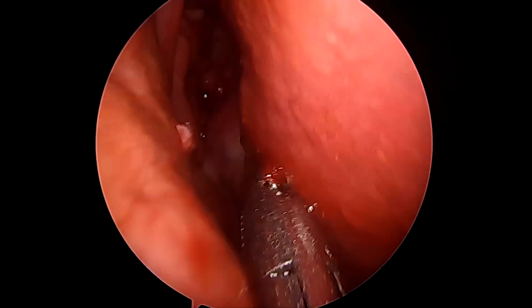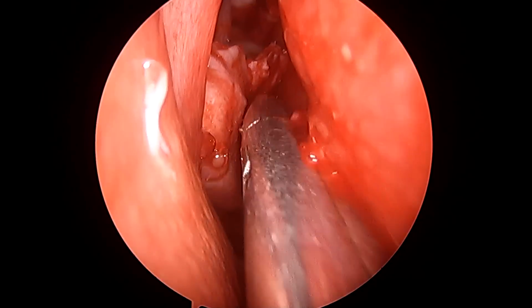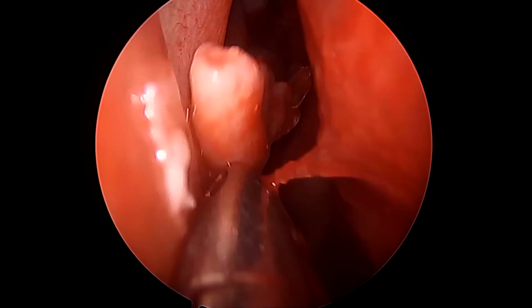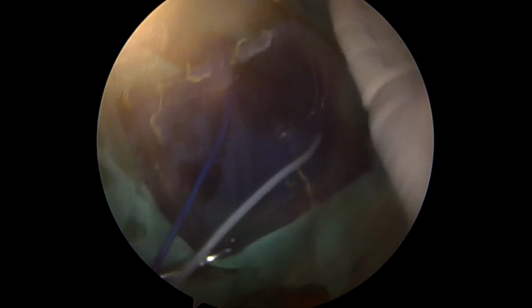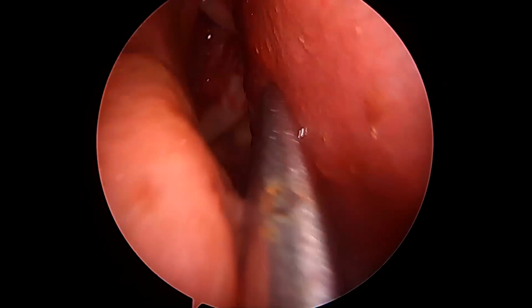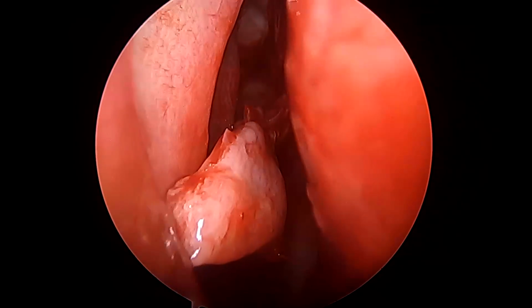And also, if you're doing a skull-based case, you can use this middle turbinate as a free fascia graft later on, along with the fascia lata as well. So I've done a lot of skull-based surgeries where I've used the middle turbinate free fascia, the mucosa of the middle turbinate, as a free fascia graft. So that's a very good alternative if you do not want to have a fascia lata.